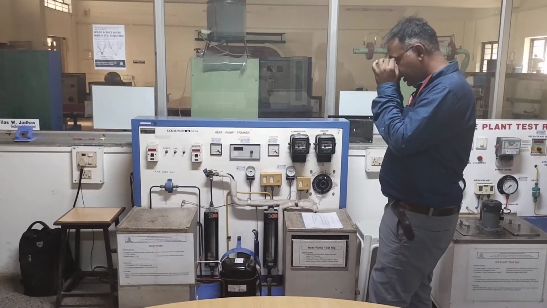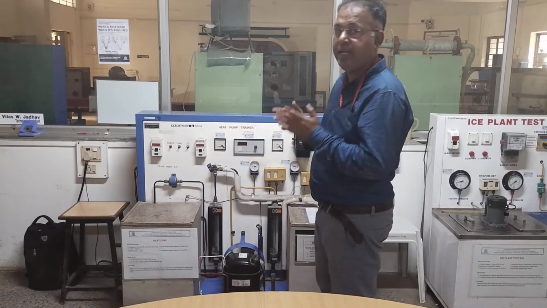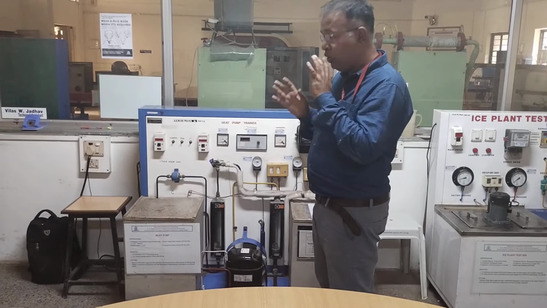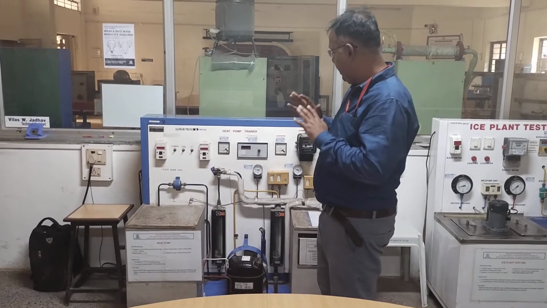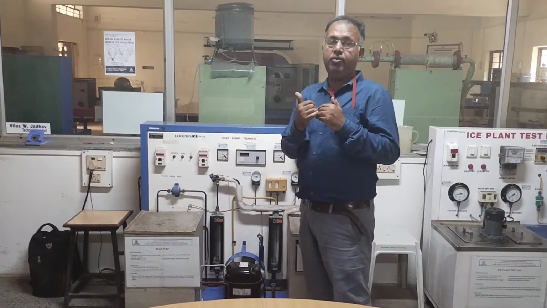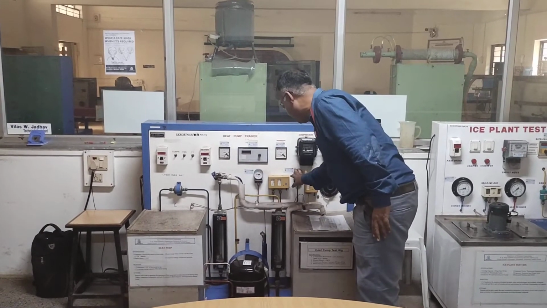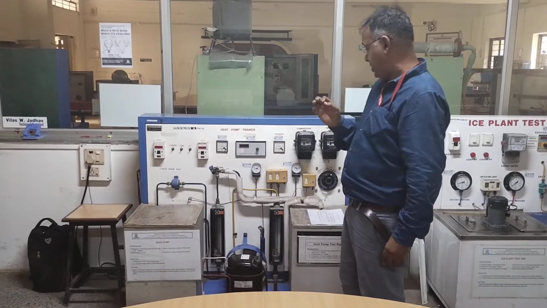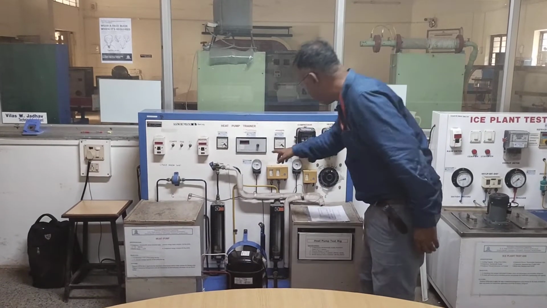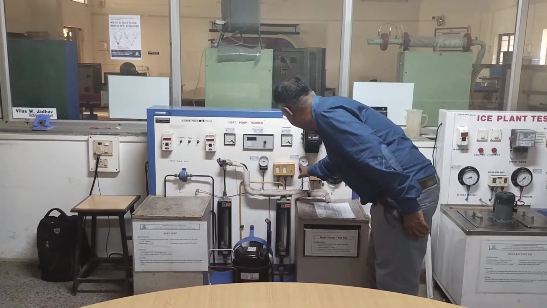Then we must know the pressure in the system. The heat pump, as well as the refrigeration system, is generally a two-pressure system. It has a higher pressure, known as the discharge pressure, and a lower pressure, known as the suction pressure. There are two pressure gauges which help you determine the pressures in the system. The pressures are given here in kg per centimeter square.